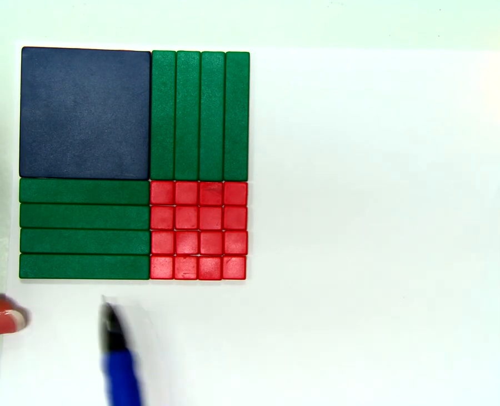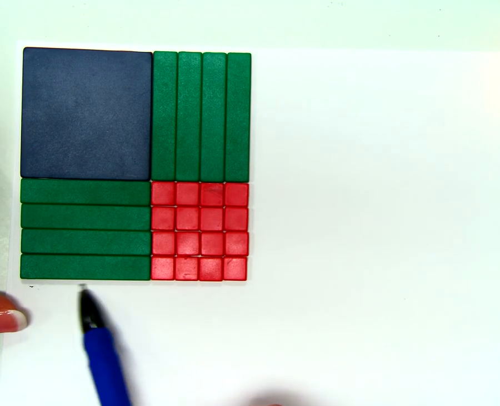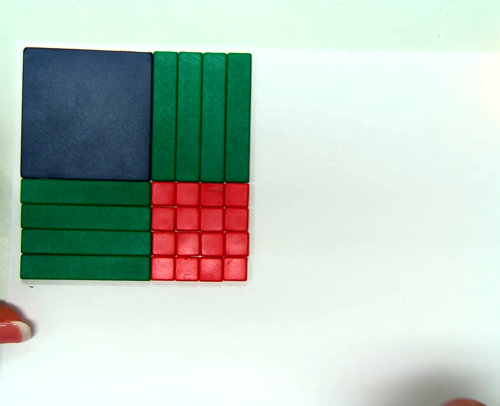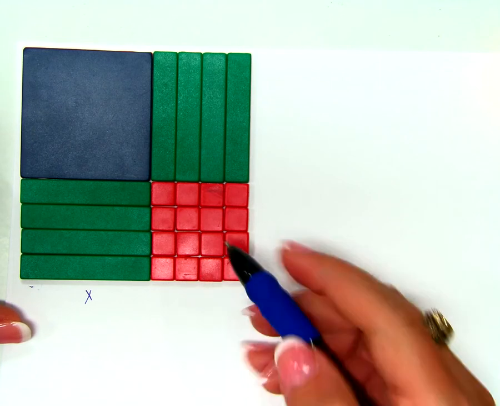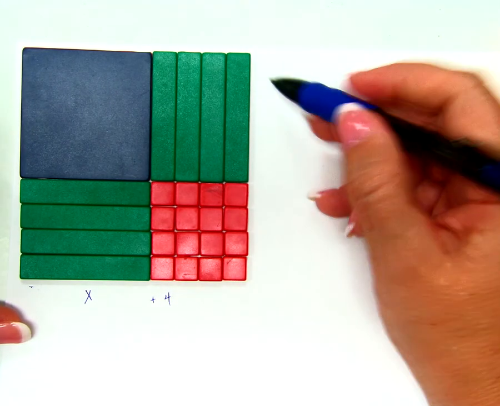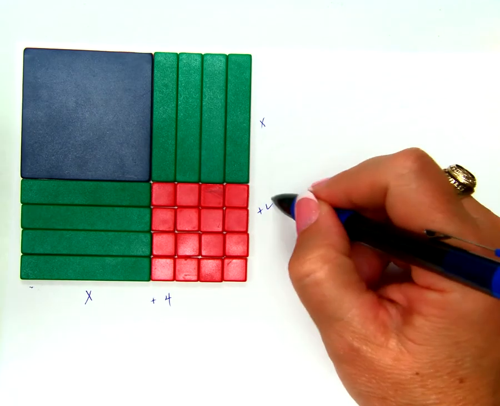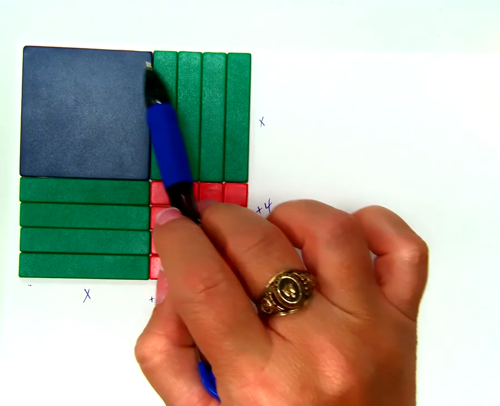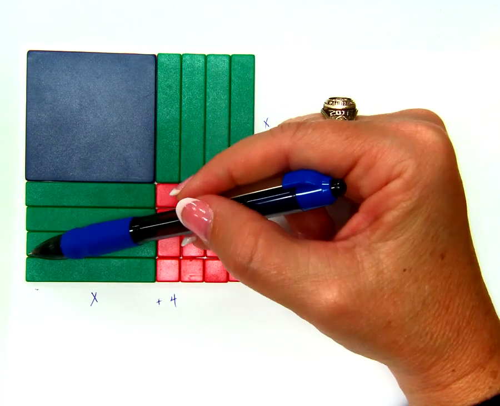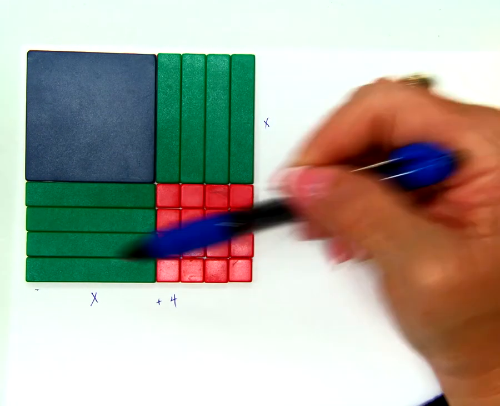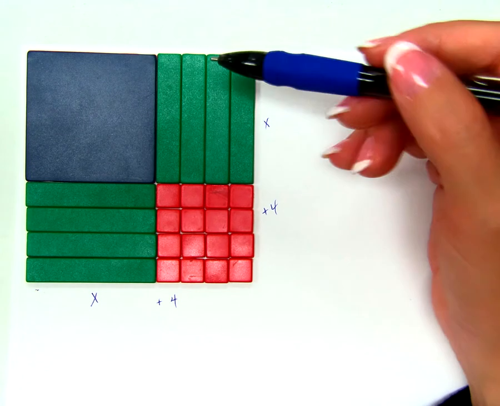Each side is the same amount. Okay, so what's this side? What are we calling this length right here? Because we don't know it, right? So this is x plus 4. What length is this? X plus 4. What length is this? X plus 4. And what length is this? So if every side is the same length, by definition, that is a square. And I have completed the square, right?